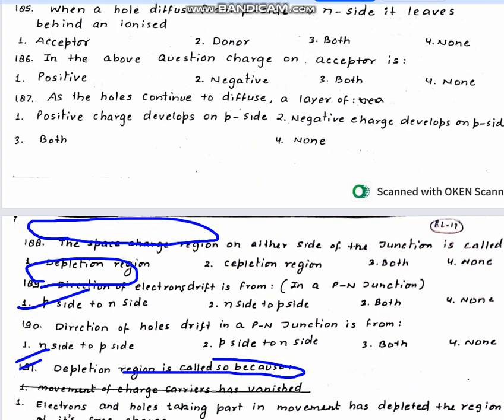Next, when a hole diffuses from p side to n side, it leaves behind an ionized acceptor. In the above question, the charge on the acceptor is obviously negative.